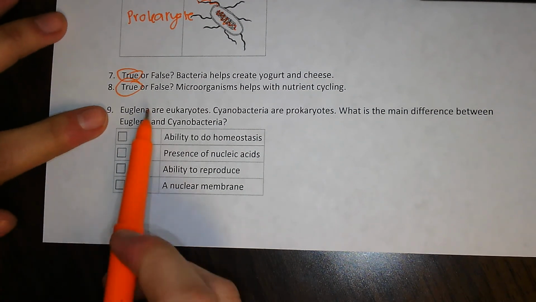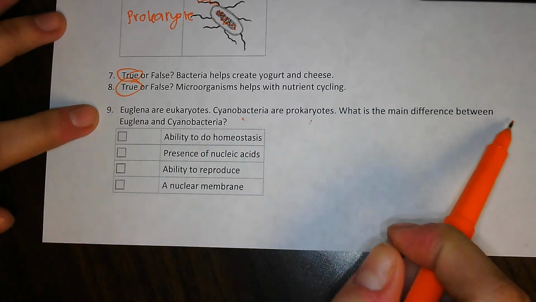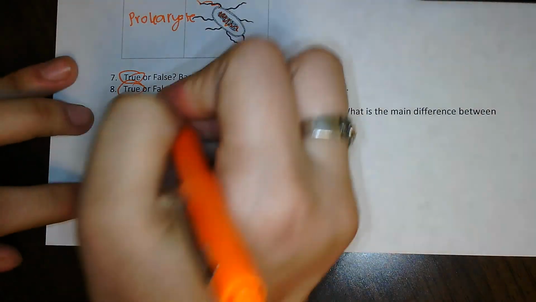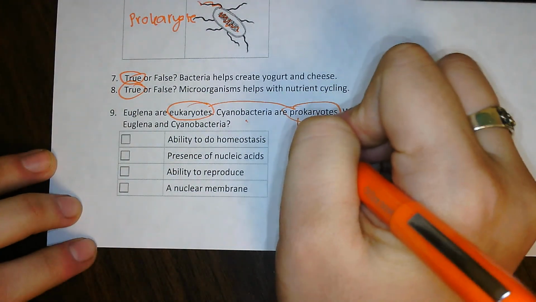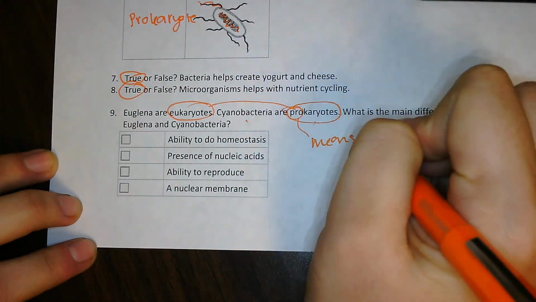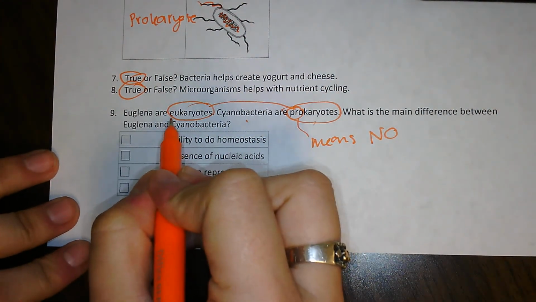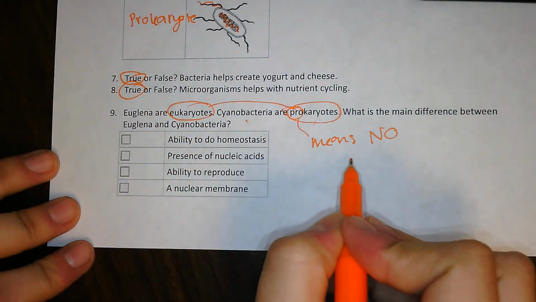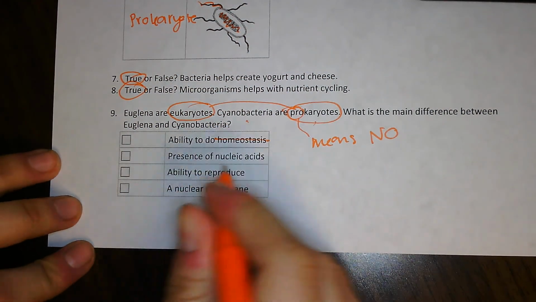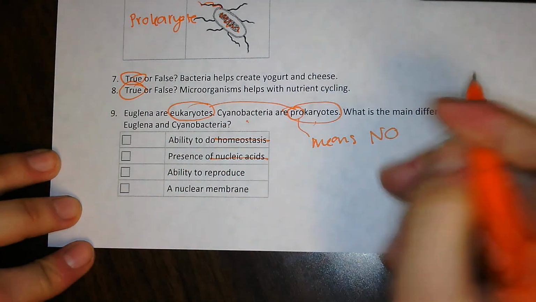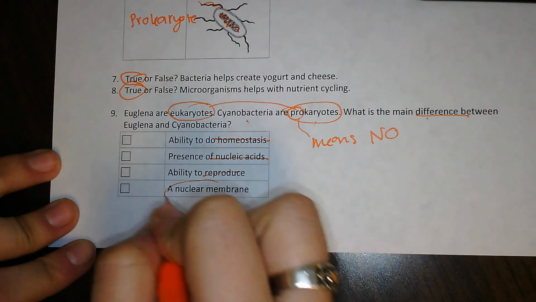Number 9. Euglena are eukaryotes. Cyanobacteria are prokaryotes. What is the main difference between euglena and cyanobacteria? So basically, what is the main difference between eukaryotes and prokaryotes? Pro means no nucleus. So we have to find the one that has nucleus, because eukaryotes do have a nucleus. Eu means do, pro means no. So ability to do homeostasis, we haven't looked at that yet, so probably not it. Presence of nucleic acids, they both do that, so we're looking for a difference. Ability to reproduce, they both do that, we're looking for a difference. And there it is, the main difference, the nuclear membrane.